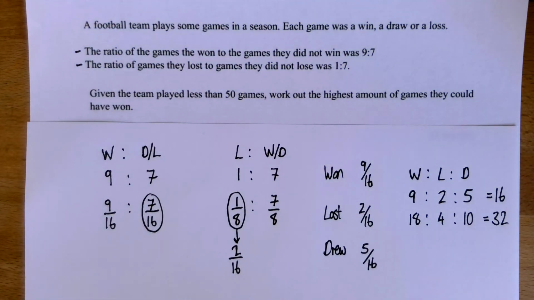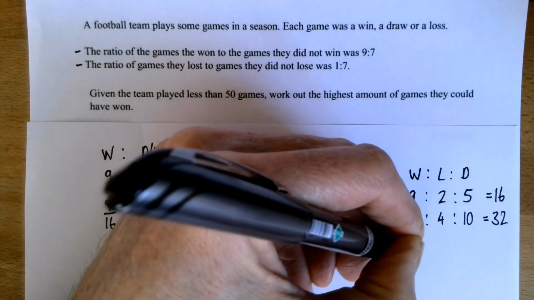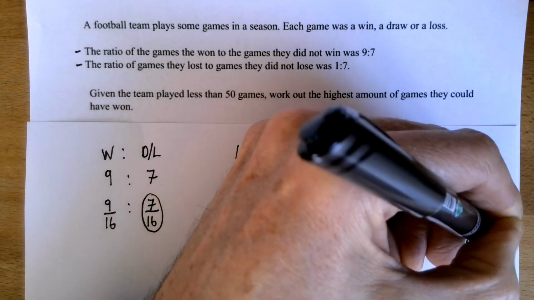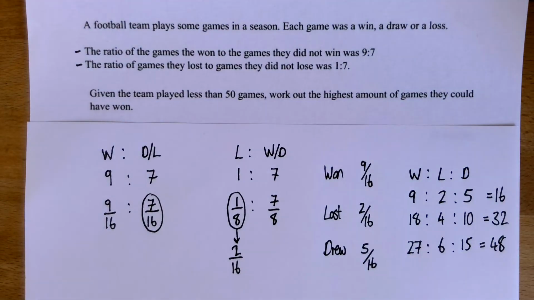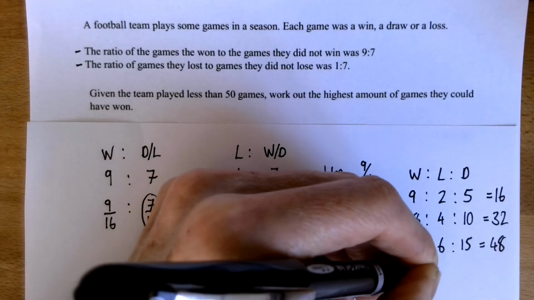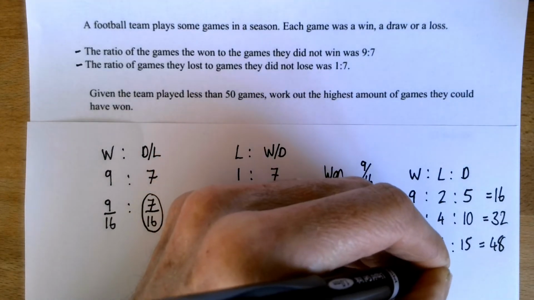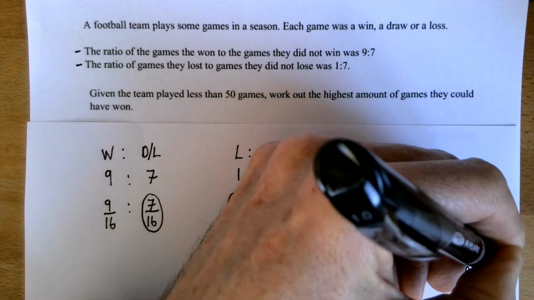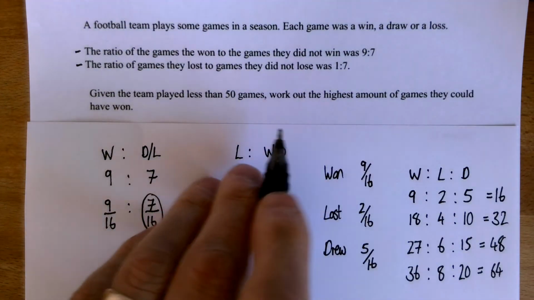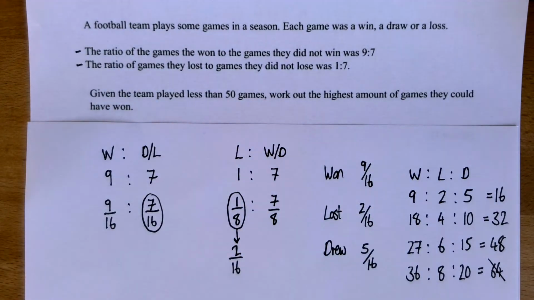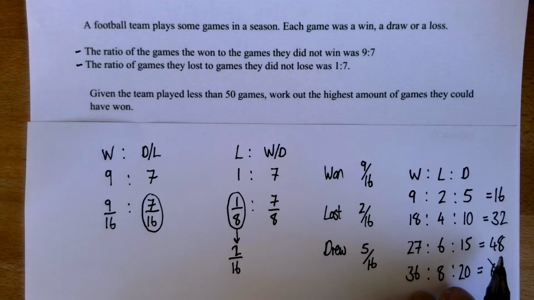That makes a total of 32. What about if each share was worth 3 games? 9 lots of 3 is 27, 2 times 3 is 6, 5 times 3 is 15. That means a total of 48 games. What about if each share was worth 4 games? Well, 4 9s are 36, 4 times 2 is 8, 4 times 5 is 20. That makes 64 games. Now, we're told they played less than 50 games, so can't be that one. But it could be this one.